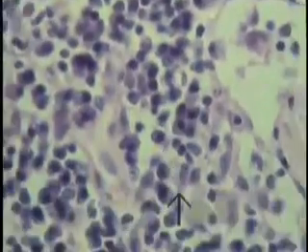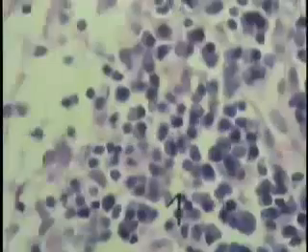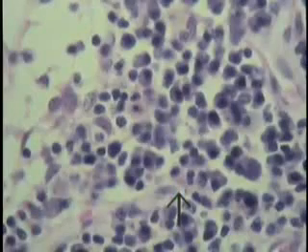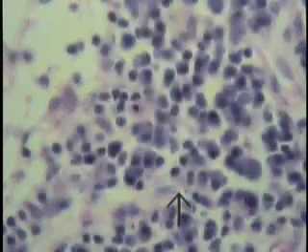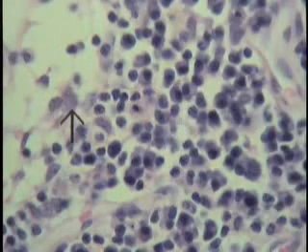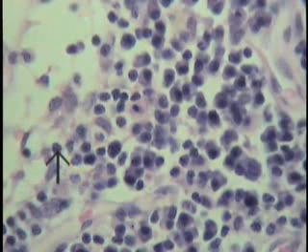The medulla of a lymph node, around these medullary cords and in the medullary sinus area, is an excellent place to look and compare these cell types. That is, plasma cells, macrophages, and then occasional small lymphocytes.